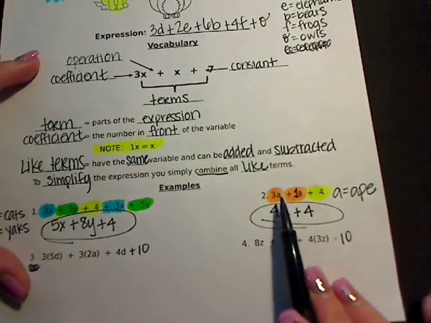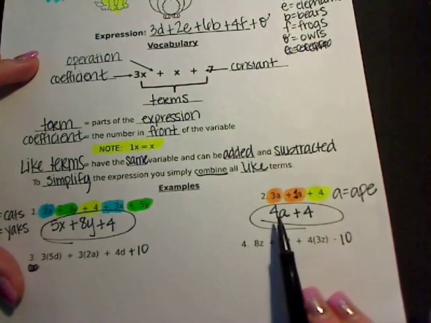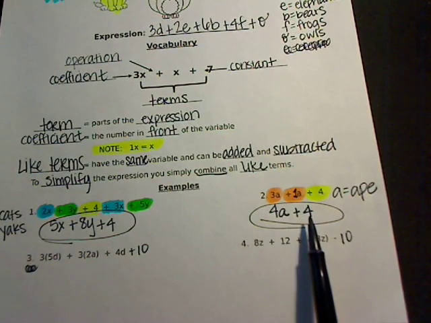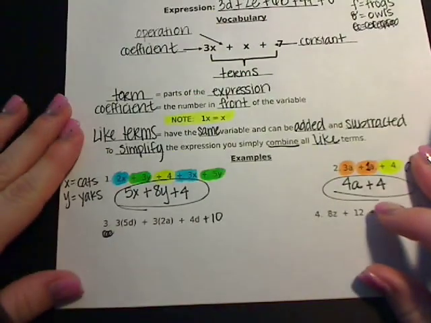Remember, you cannot combine these because this is an ape, 4 apes, and that's just the number 4. You can't have an ape number, okay? So you can't combine those because they're not alike. That has an a with it, that does not. So you cannot combine them together. Let's look at number 3.